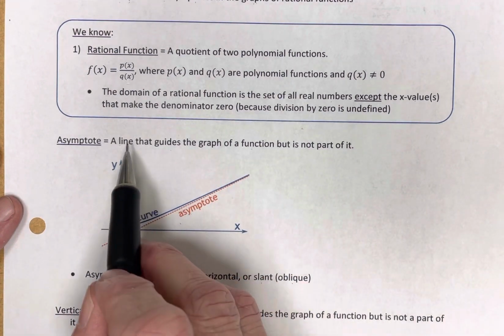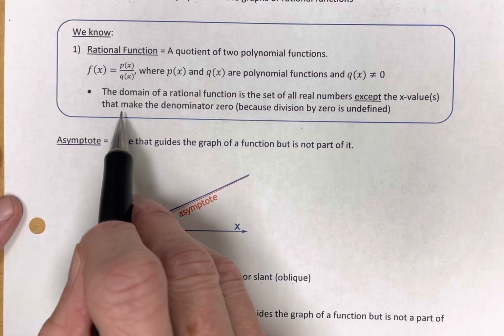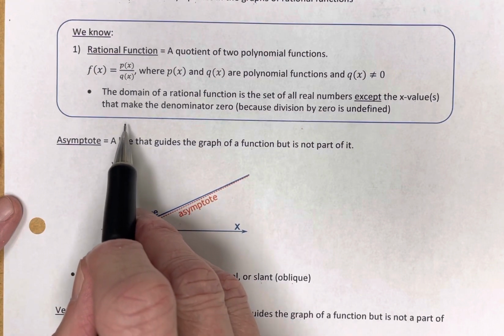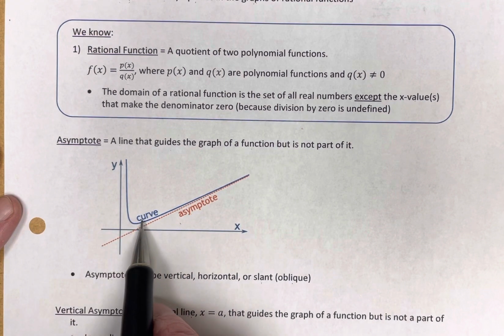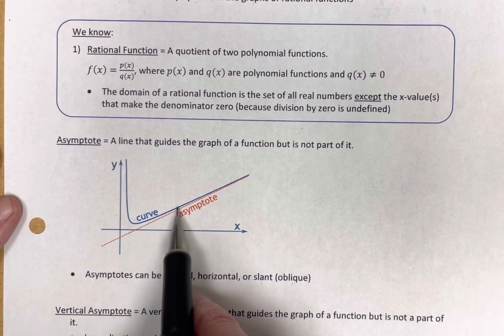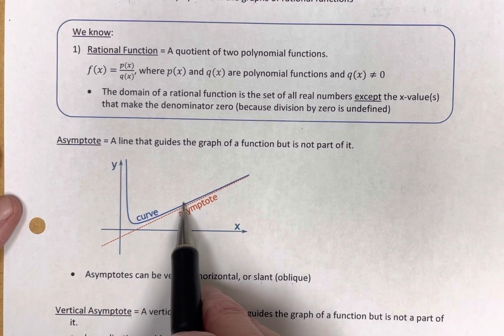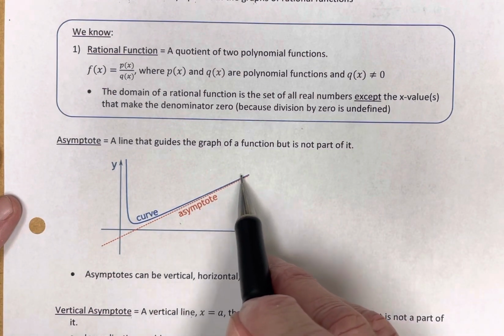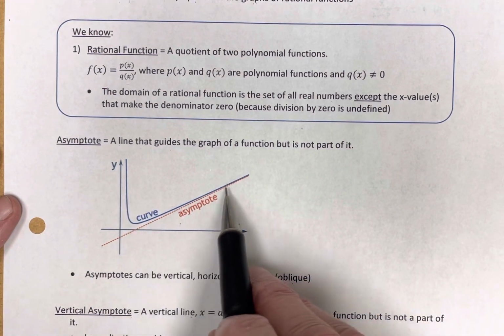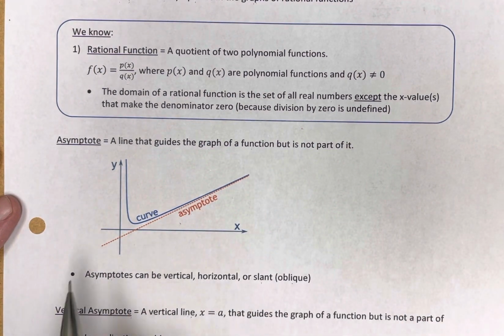Here's an example. This function here on my sheet is blue. It comes down from positive infinity, and as x increases, it curves, and then it goes along to positive infinity as x increases, and it hugs along this line here, which is shaping what happens with this curve as x goes to positive infinity.